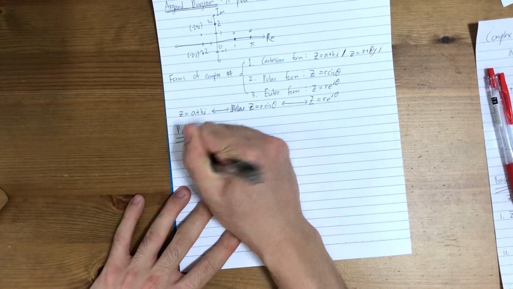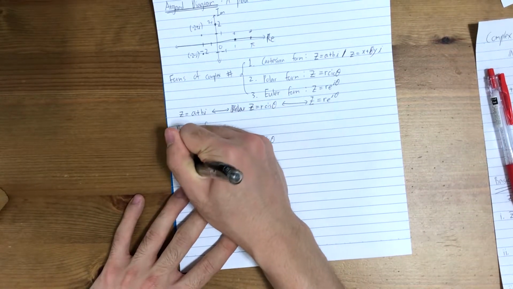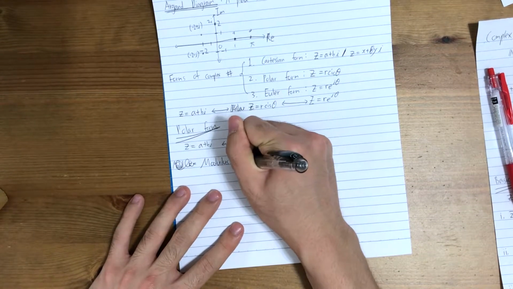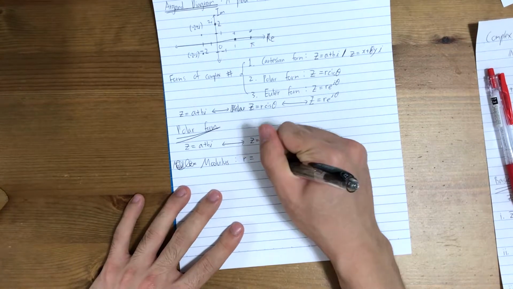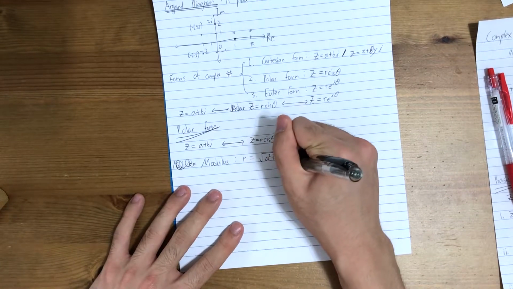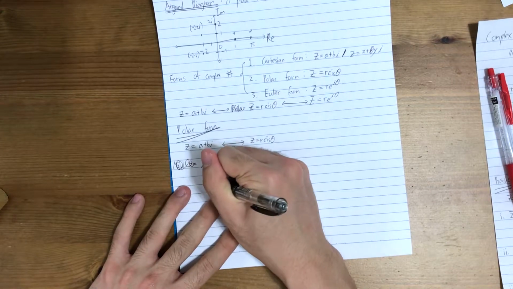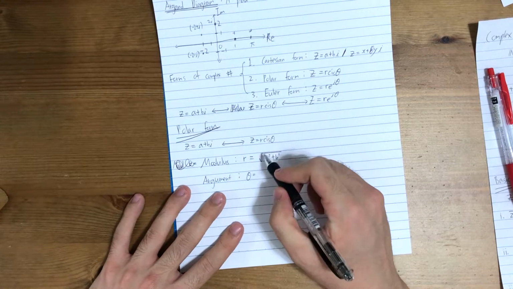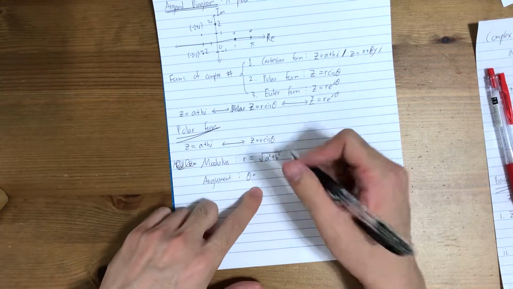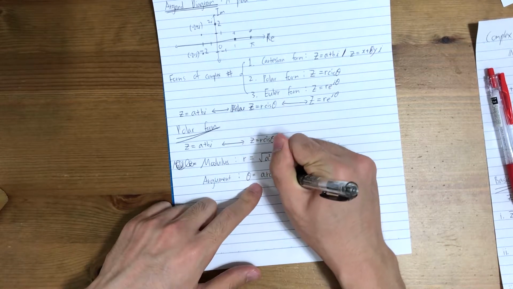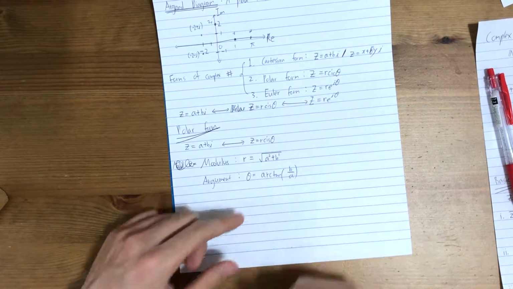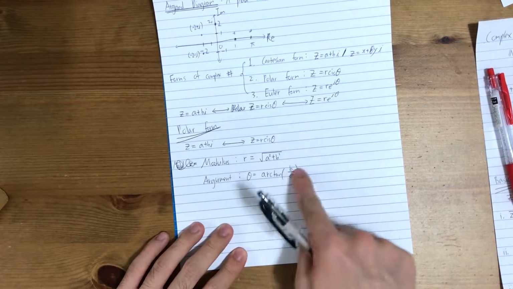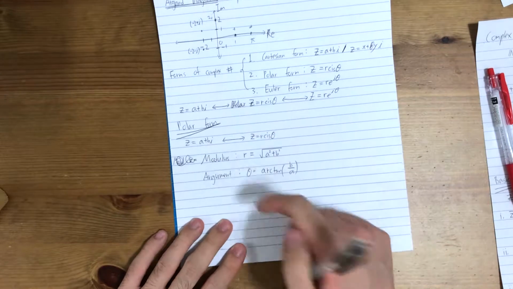So R is called the modulus. R is defined as root a squared plus b squared. And then the argument refers to this theta, the angle, and it's defined as arctan b over a. And I'll tell you why we have these properties in the polar form.